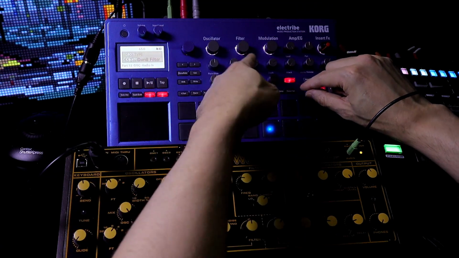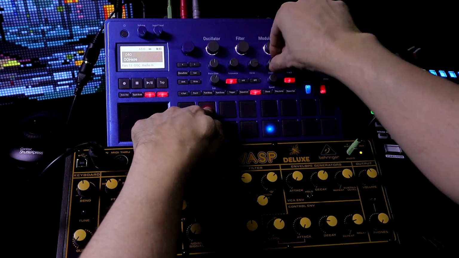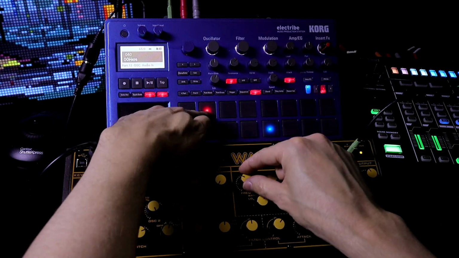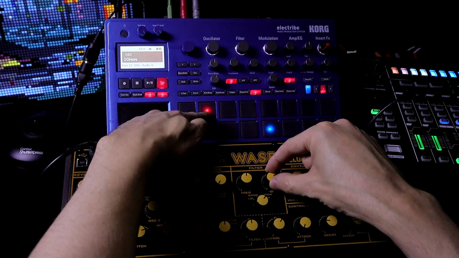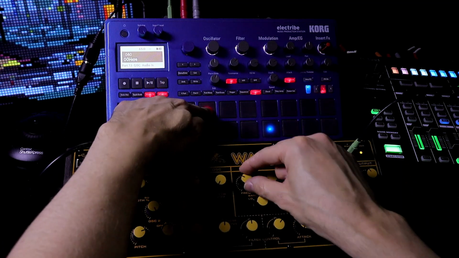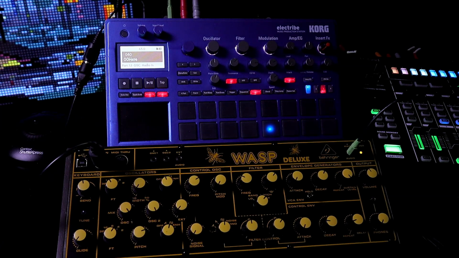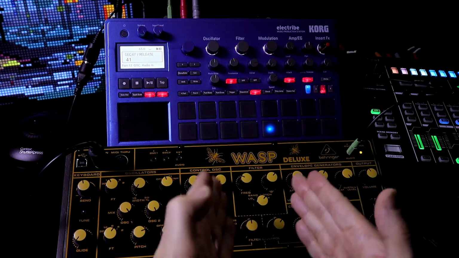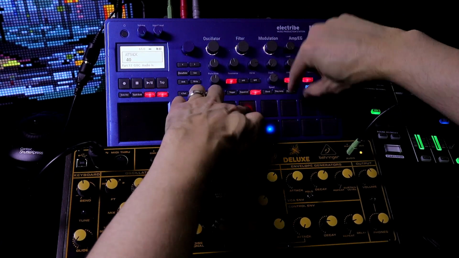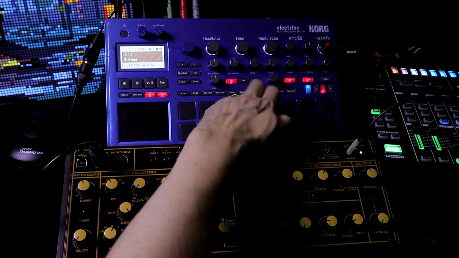So let's say we want to apply a filter to this. Turn up the resonance. So I can also change this while I'm playing. You can also play around with all the knobs right here. So we can turn that. We can modify the attack or decay. So I can do that manually, program that into here.